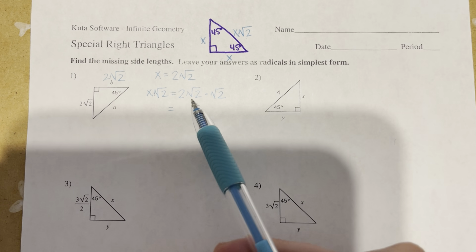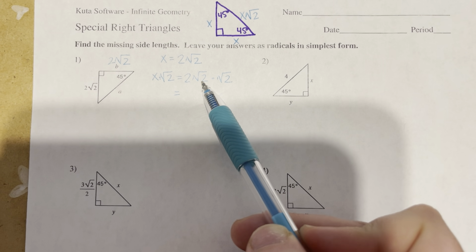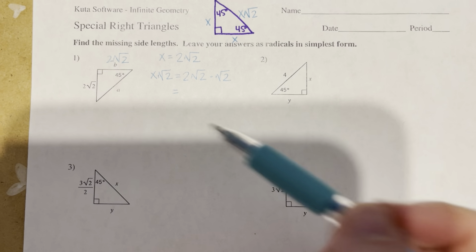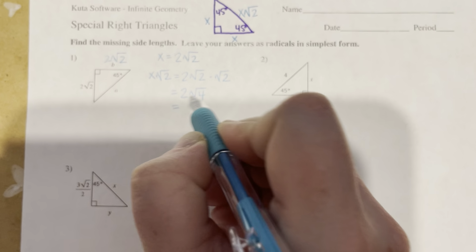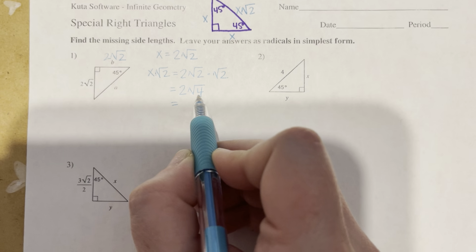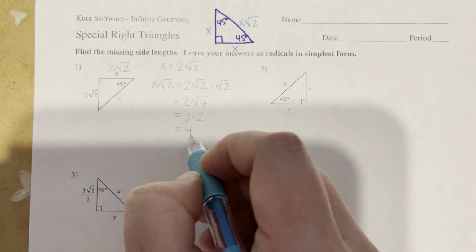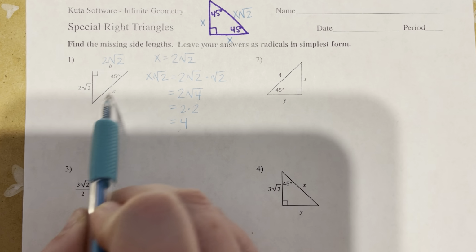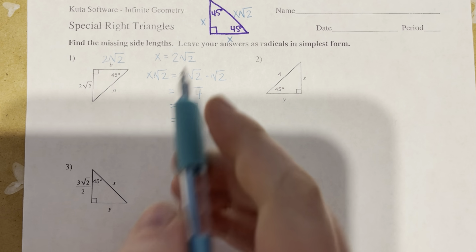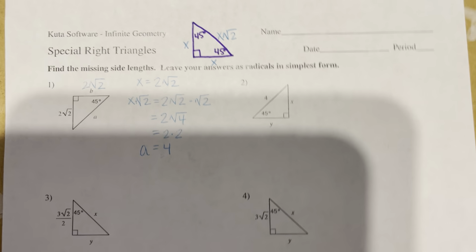Okay, to simplify that, you multiply what's inside the square roots. So the square root of 2 times the square root of 2 is the square root of 4. And we know that the square root of 4 is 2. So it'd be 2 times 2, which is 4. So that means that this piece, your hypotenuse, is 4. So A is 4 in this instance.